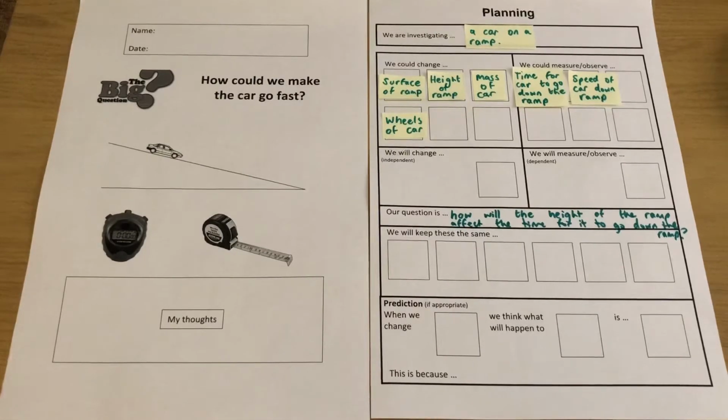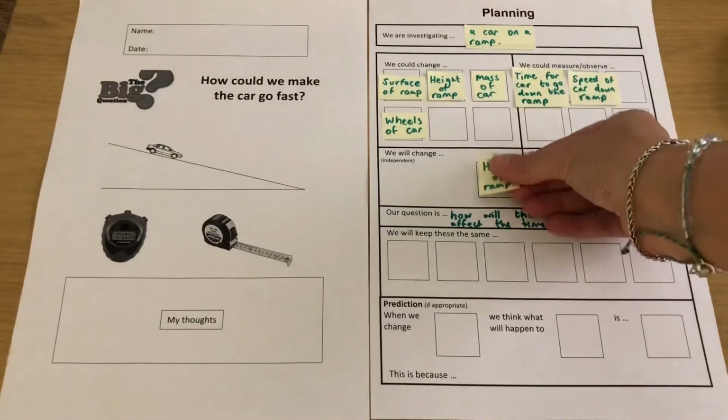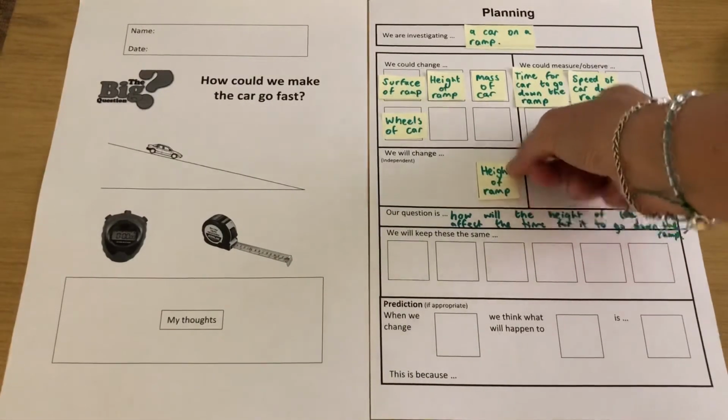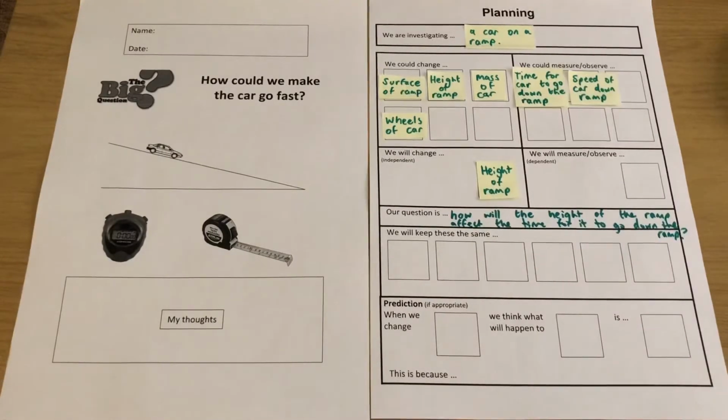So what I've decided to change out of those four things is the height of the ramp. Now you can choose to join me by changing the height of the ramp, or if you've got lots of different cars and maybe you can find the mass of them by putting on the scales, you could do that. If you have lots of different surfaces that you could put on the ramp to make it rougher or smoother, you could try that. If you've got similar massed cars but with different wheels, then you could try that. It's a bit of a tricky one, that one.